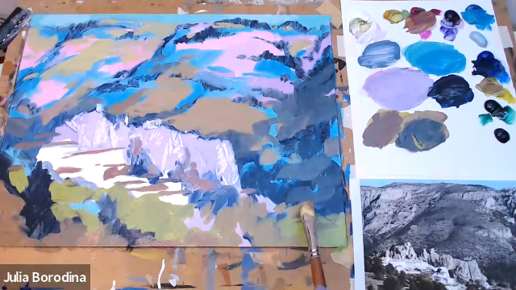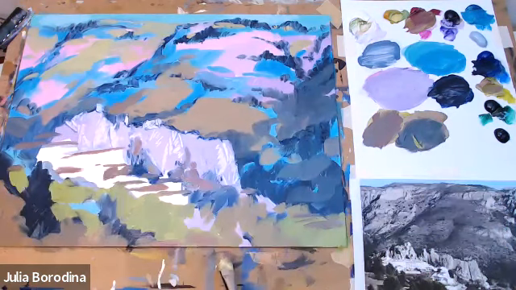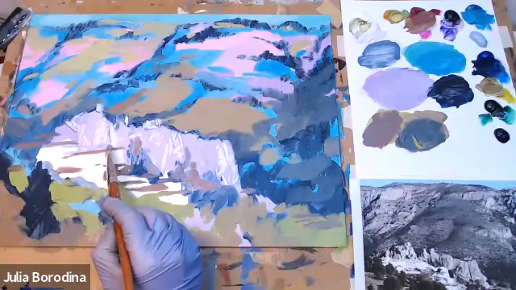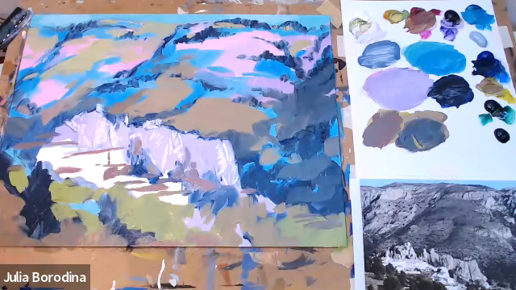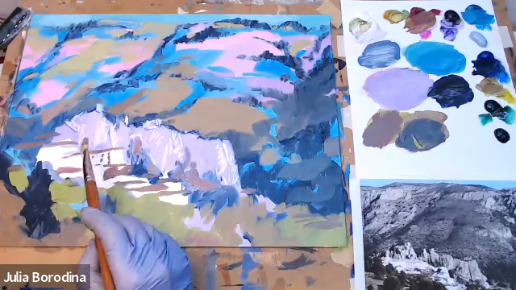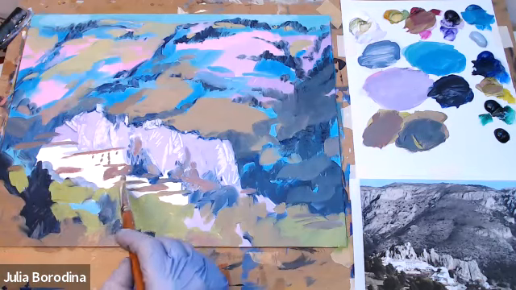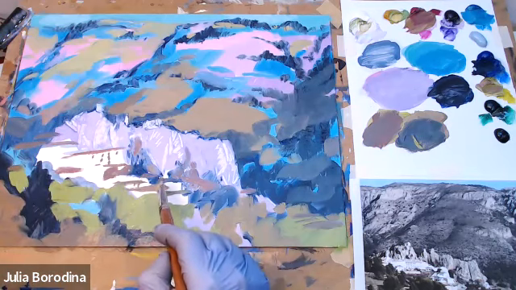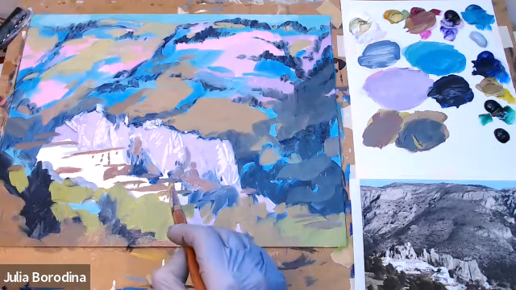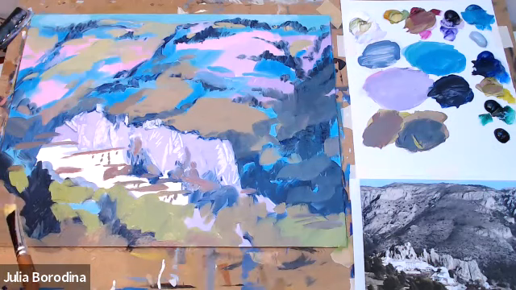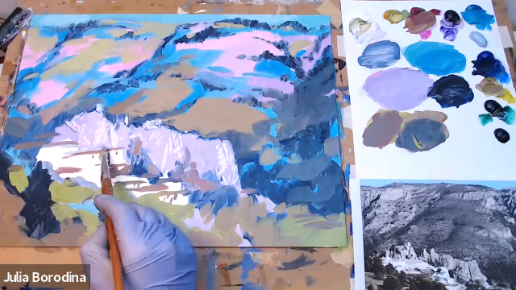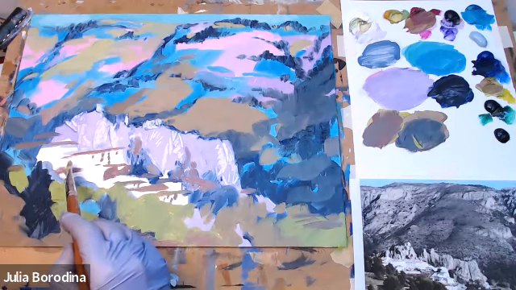That's good, I like that. Okay, maybe some silly windows. They might get smudged later on.